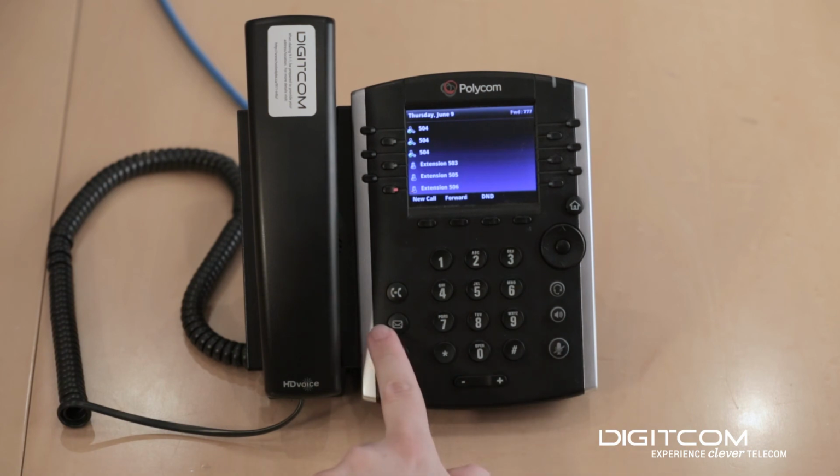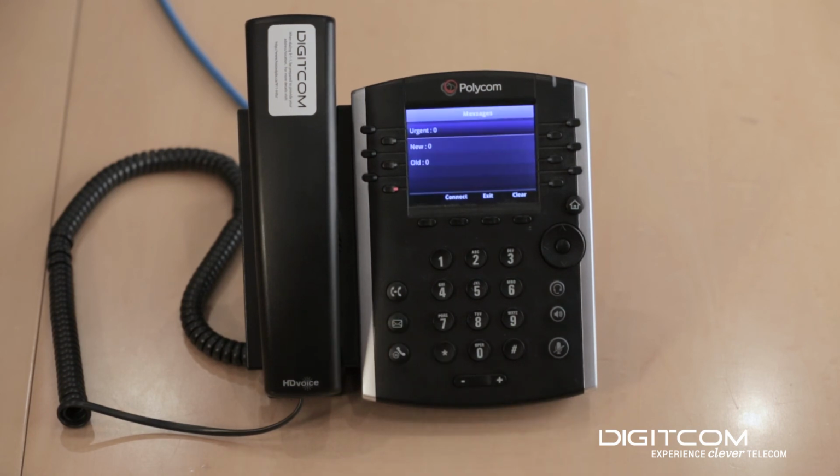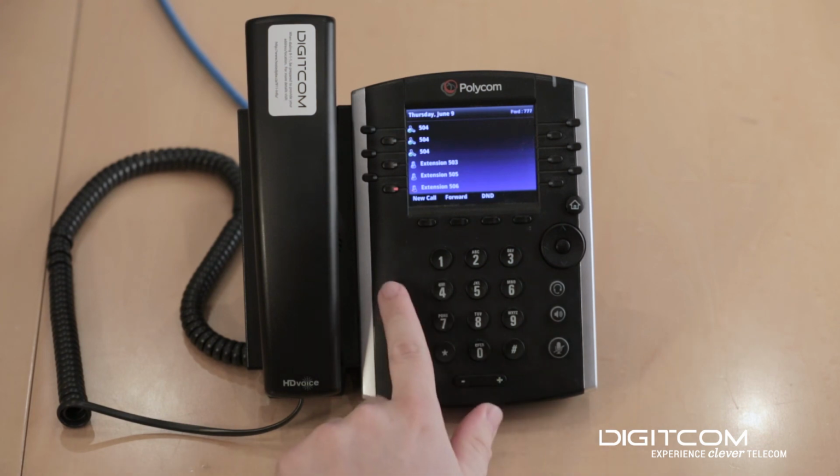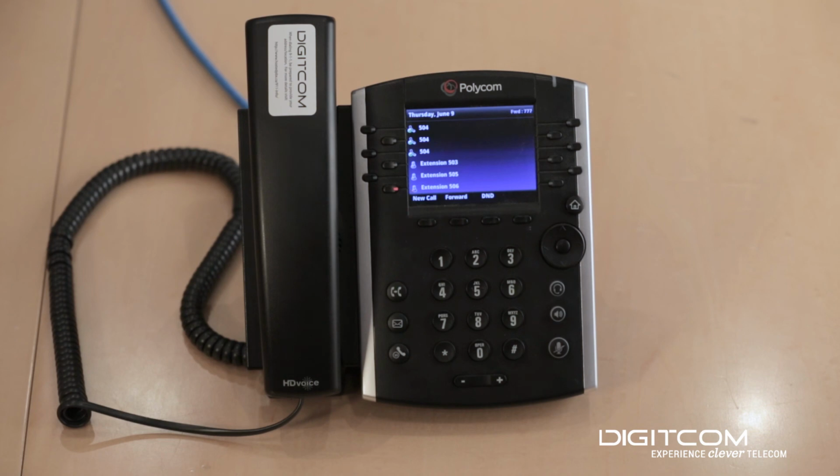This button here that looks like an envelope is a quick way to get into your message center synopsis. By pushing this button, you'll see a quick review of how many messages are urgent in your mailbox, how many are old, and how many are new. And this key here is also the transfer key. If you want to transfer your call to another extension or to an external number, you can press this button to do that. These are all the buttons on the Polycom VVX400.